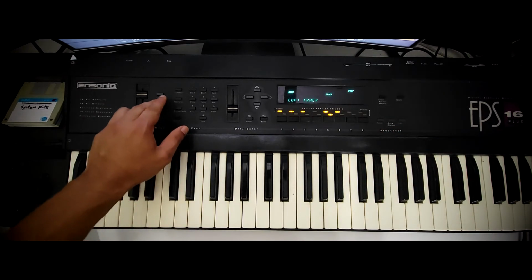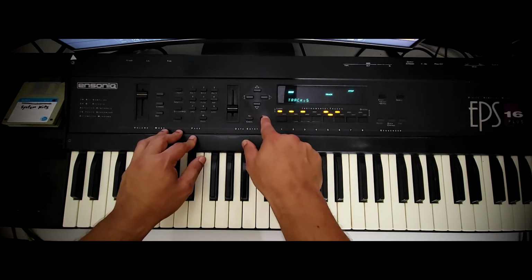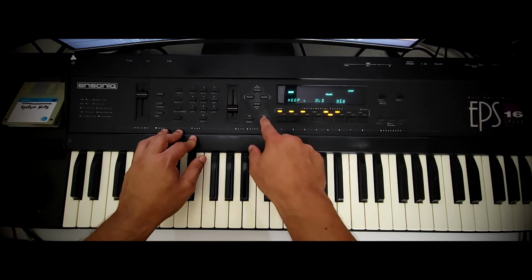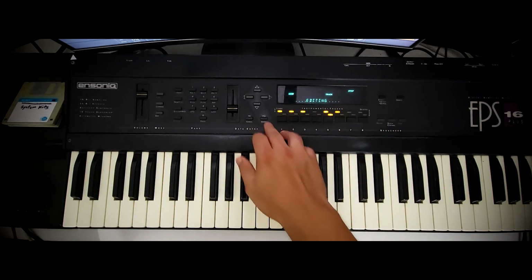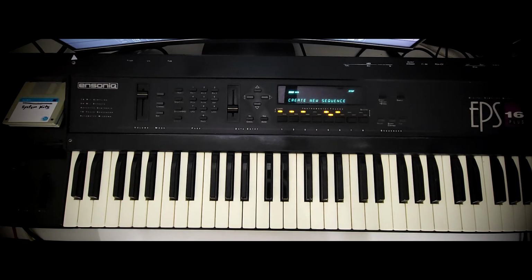All right, I'm gonna quantize it now. See if I like it. All right. So since there are no undos on the Ensoniq, I'm gonna have to save it.